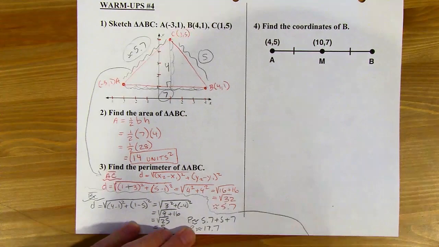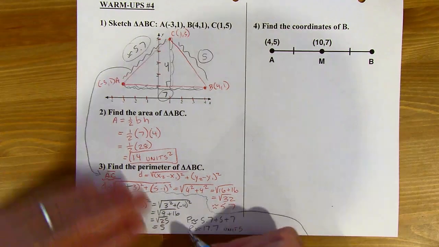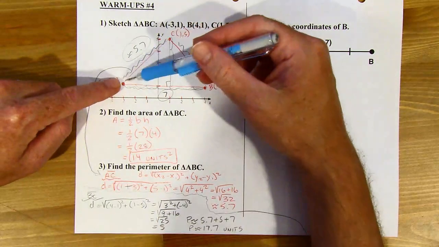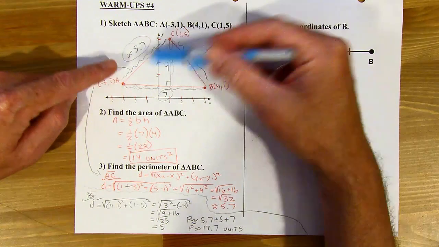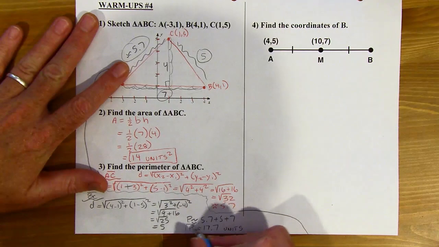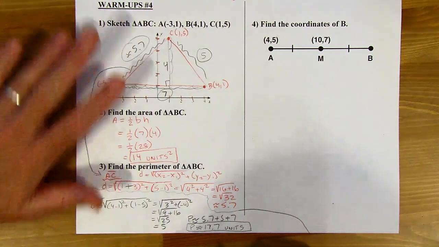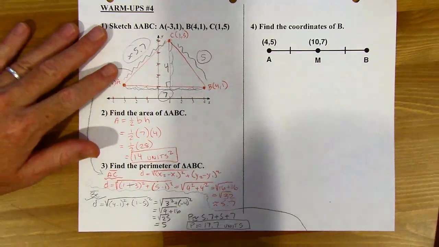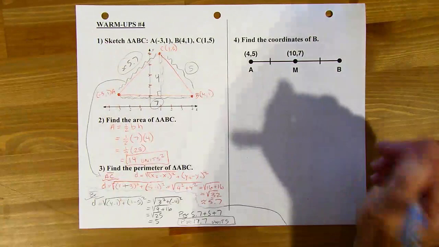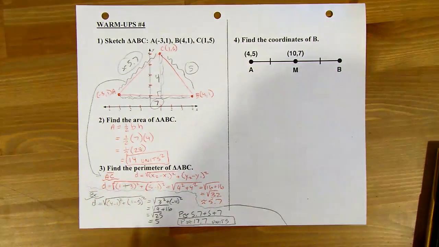Okay? And that's not square units, it's just units. Because you could measure this with a ruler, right? You could cut this triangle up, and you could measure the 3 sides with the ruler and add them together. Area is different because you're measuring in 2 directions at once, so that's why you have square units. But this is just single units, or first degree units.